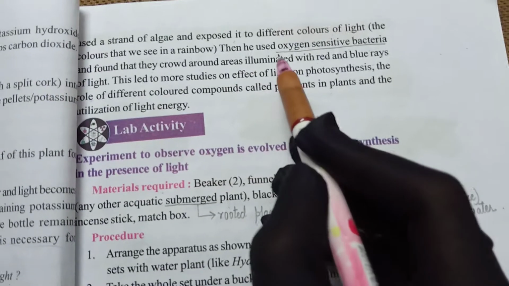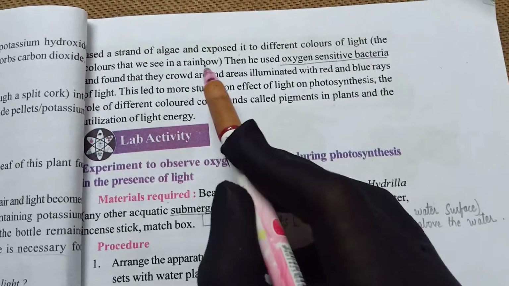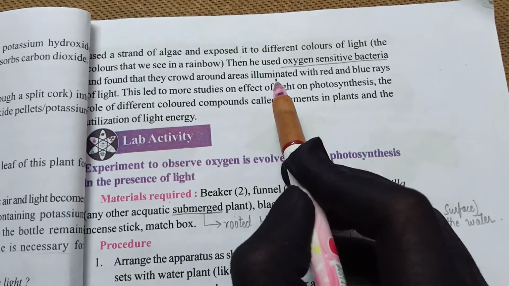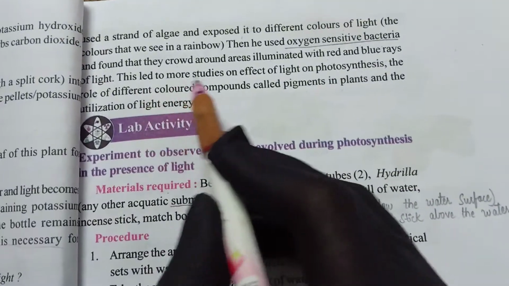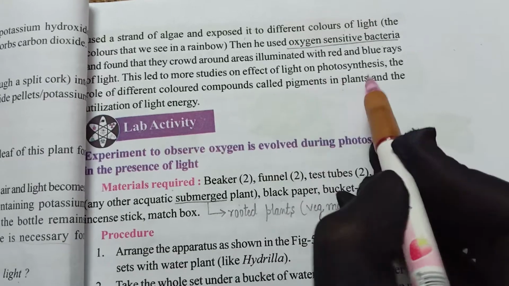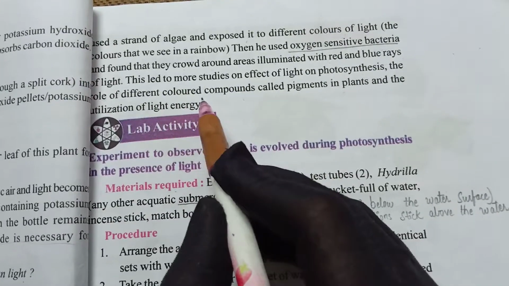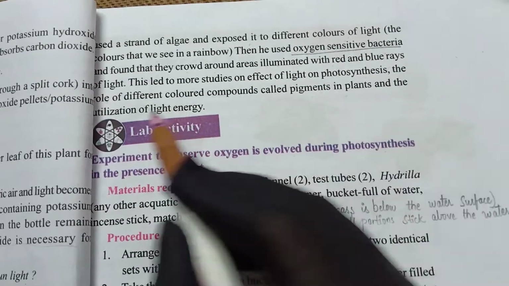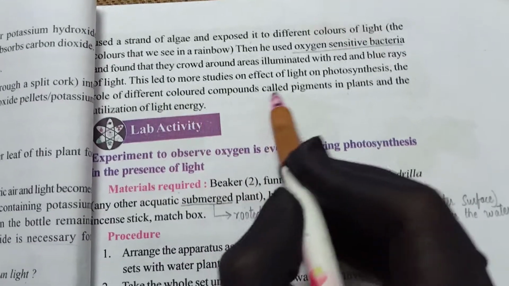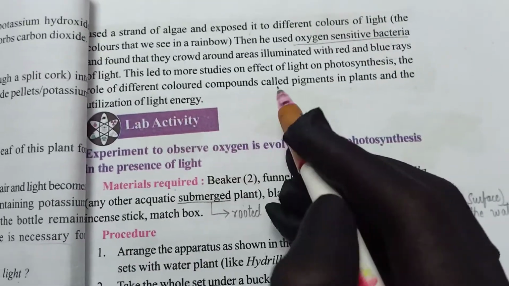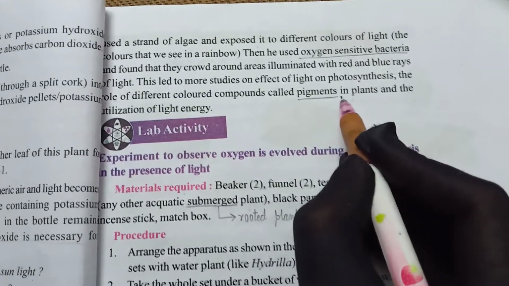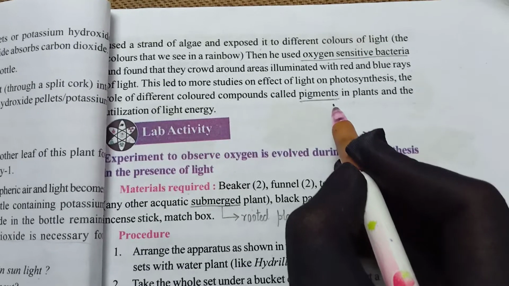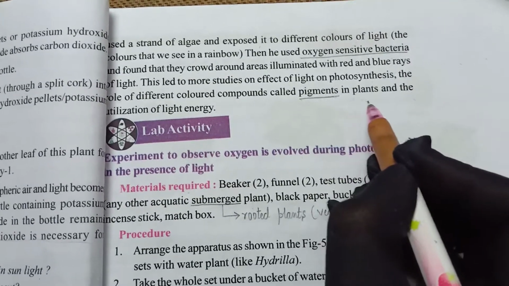Illuminating means creating light. So these colors of the rainbow affect the algae, and red and blue light rays had the strongest effect. This led to most studies on the effect of light on photosynthesis, and on the role of different colored compounds, called pigments, in plants, and the utilization of light energy. The different colored compounds present in plants are nothing but pigments. By the pigments, the color is shown in plants, and the utilization of energy is necessary.